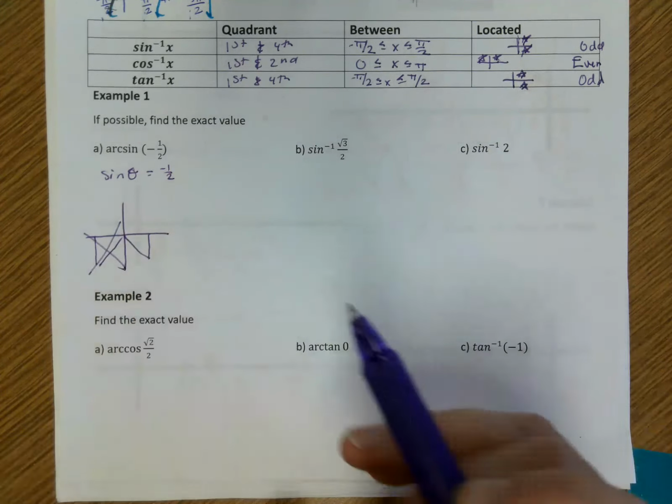I want you to try to do the second one by yourself. Because this is positive, it's going to be in the first quadrant, because quadrant 2 is not in the arc sine or inverse sine. So when I set up that special right triangle, my angle here is 60, and 60 is the same thing as pi over 3.